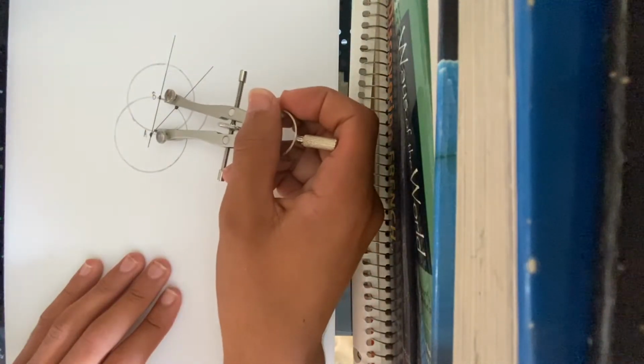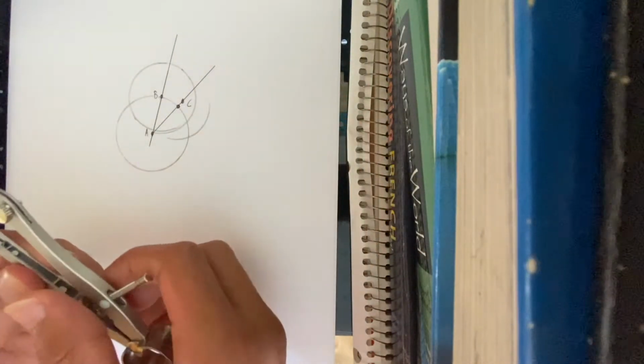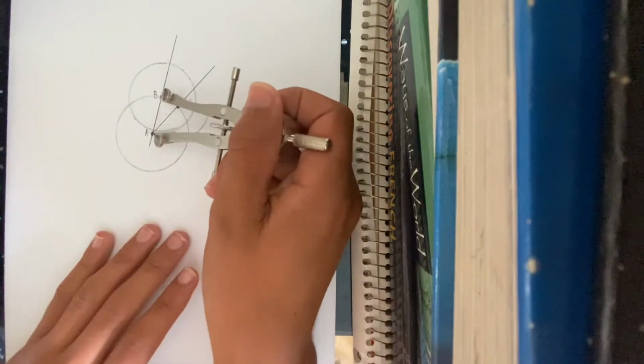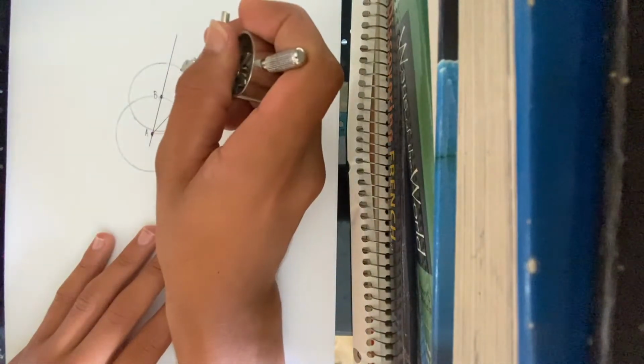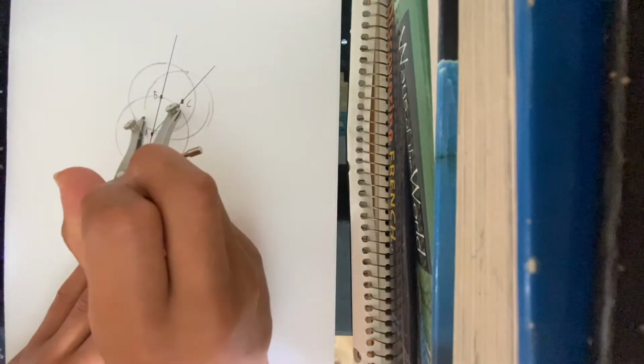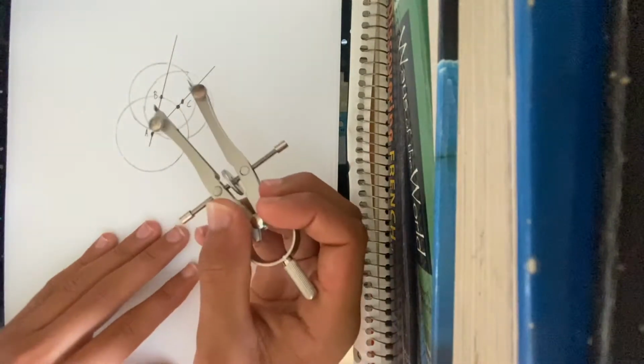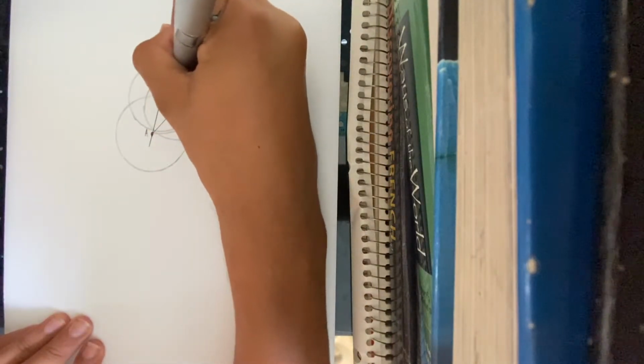Actually, if you ask me, I feel like this has gotten smaller. I might have accidentally turned it throughout the video. That's not good. Alright. Now let's go from here. Alrighty, so now we will see an intersection point right there.